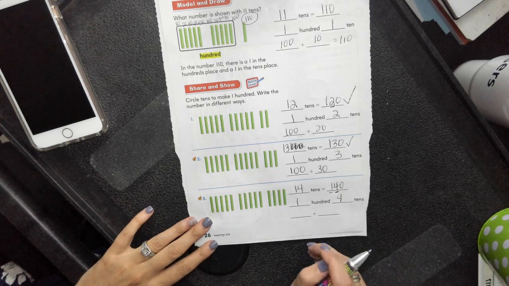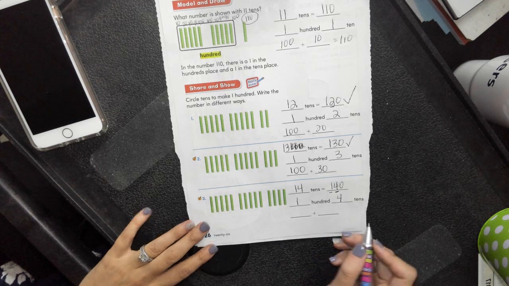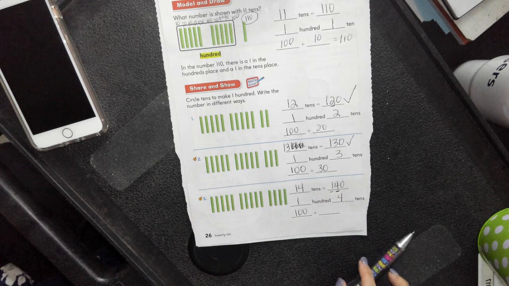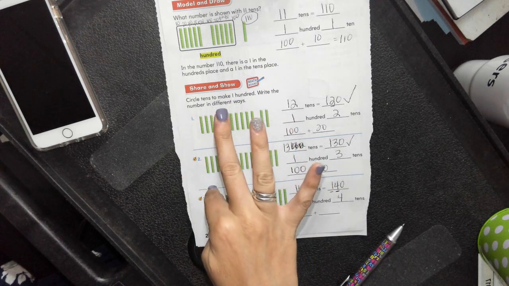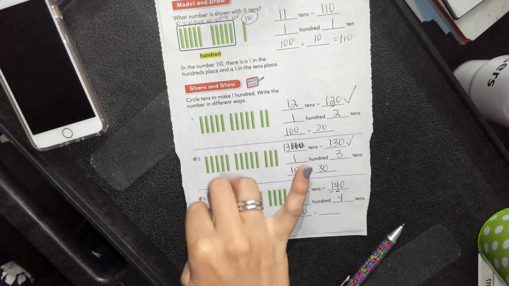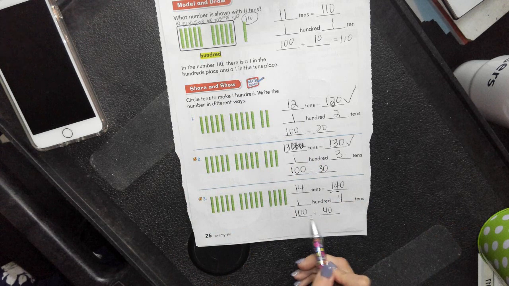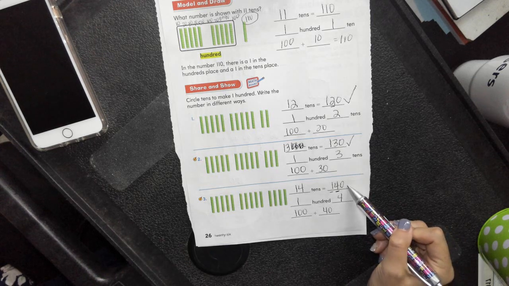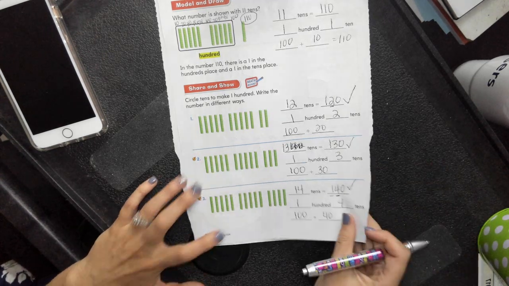100 is equal to what? 100. Thank you, Daisy. And then 4 tens. If I have 4 tens and I count by tens, 10, 20, 30, 40, and then 100 plus 40 is what? 140. Is that equal to the same thing as this? Yes. Let's give ourselves a check.